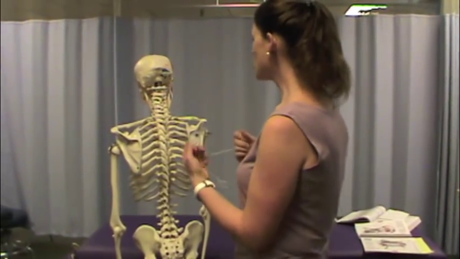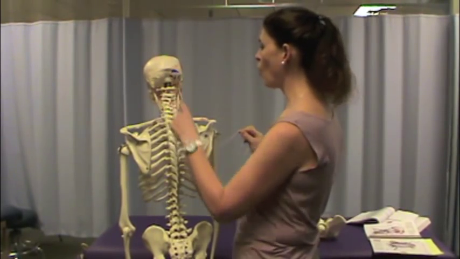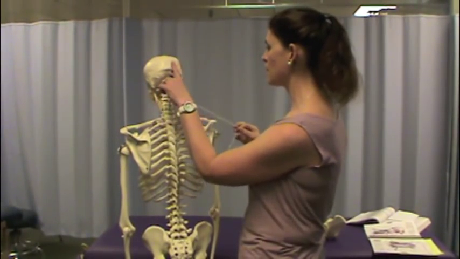But the trapezius muscle is a bit different. The trapezius muscle is going to come from part of its origin, right, from the occipital protuberance.